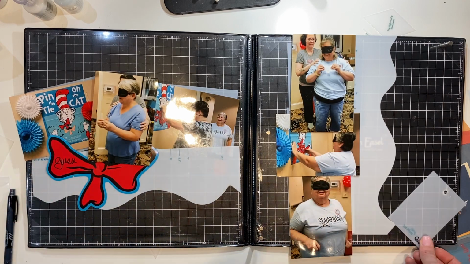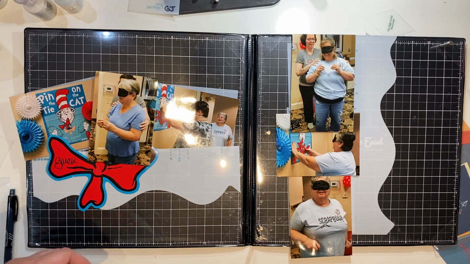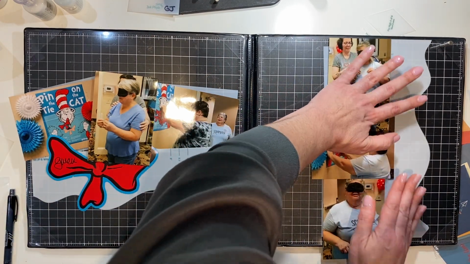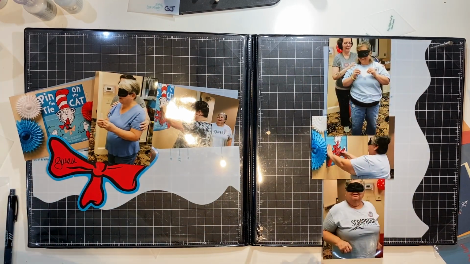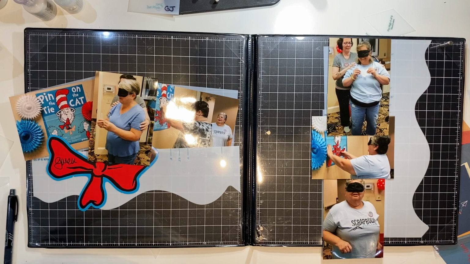Oh, I guess we pulled in an extra one. We didn't need this one. So you have plenty of room to journal, or again, you could add another border over here to kind of fill that in. You don't even have to put a 2 over here on this side.